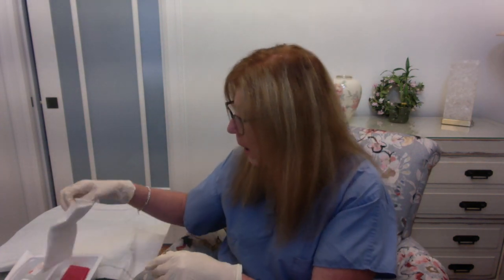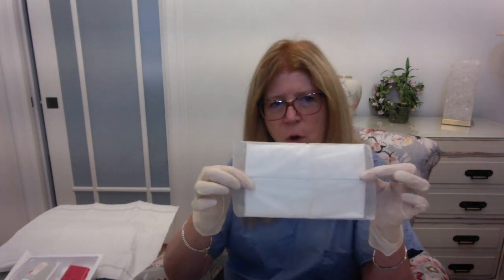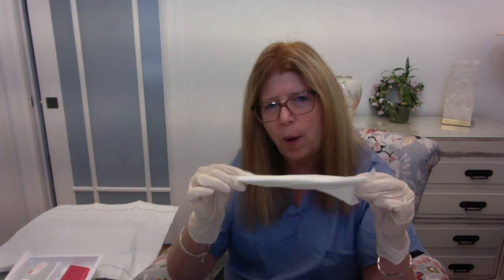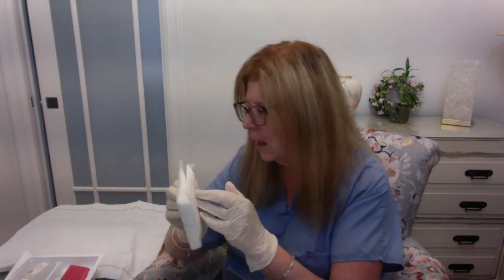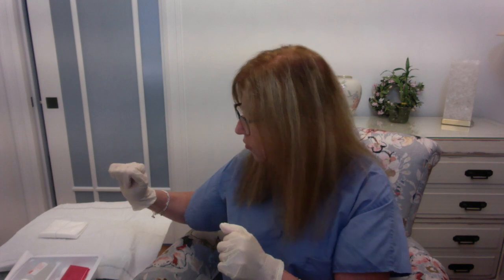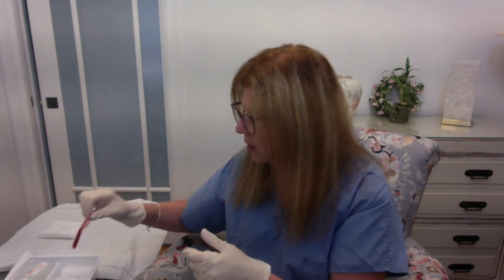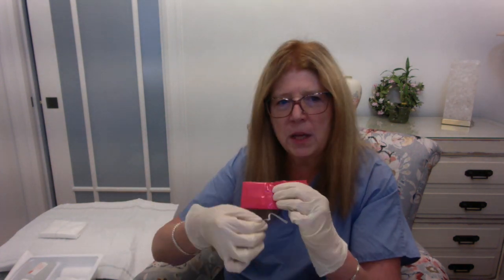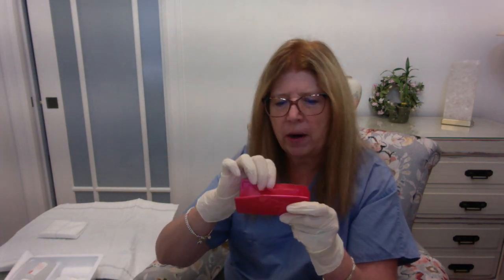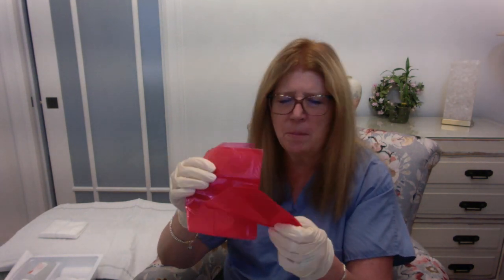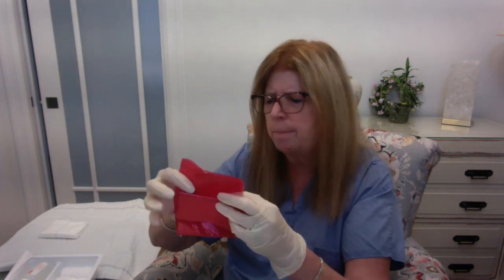So let's see what we have. First of all, I have this large piece of gauze, which is referred to as an abdominal pad. I'm going to put that onto my sterile field. Next, it looks like here's my reusable bag with a little twist tie. I'll just toss that away. Here's basically my garbage bag, right?